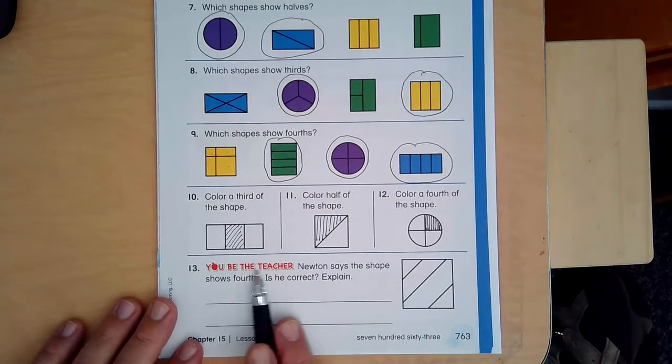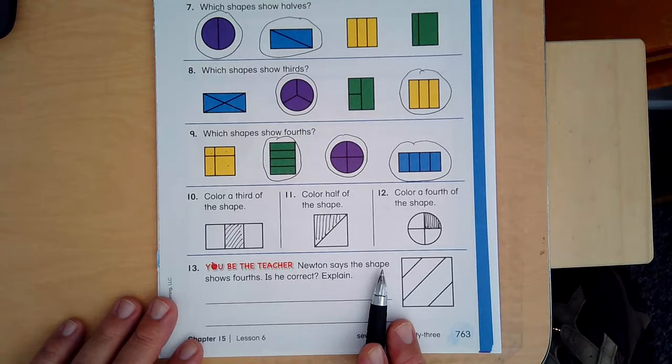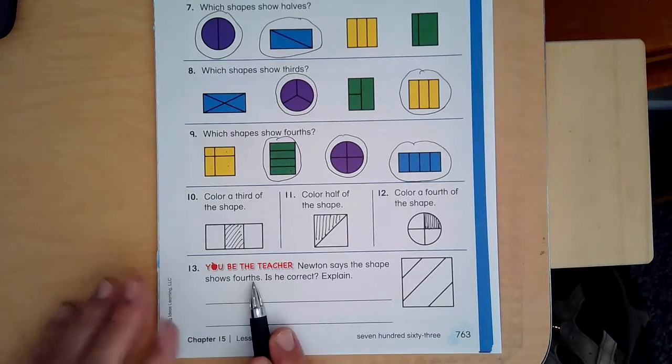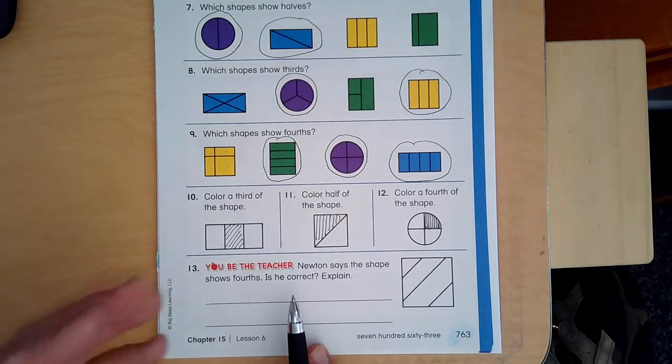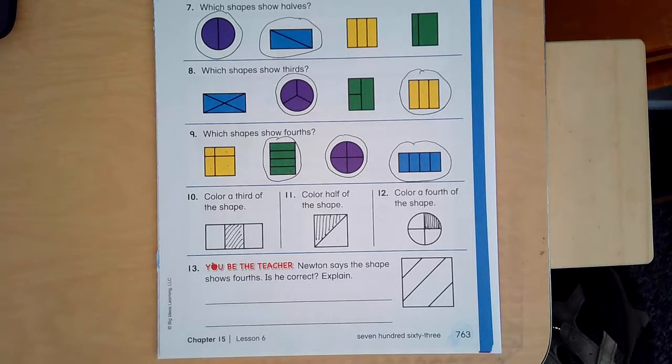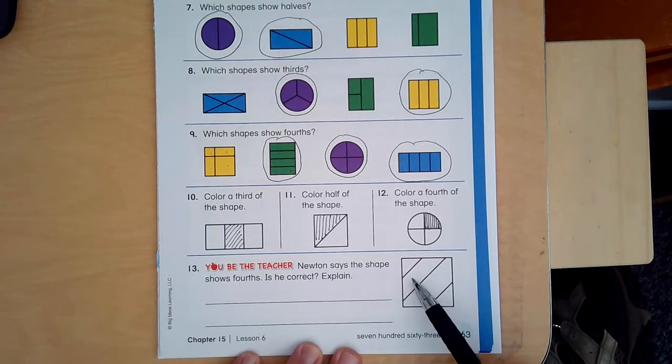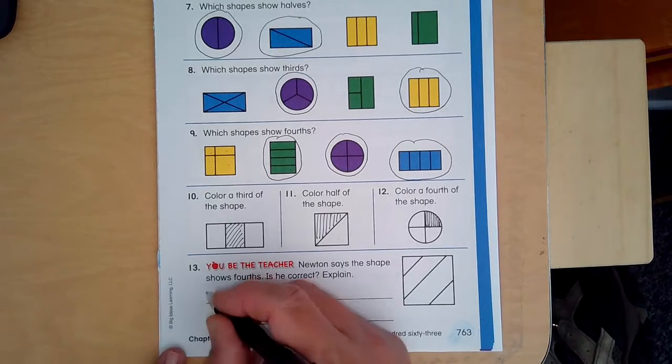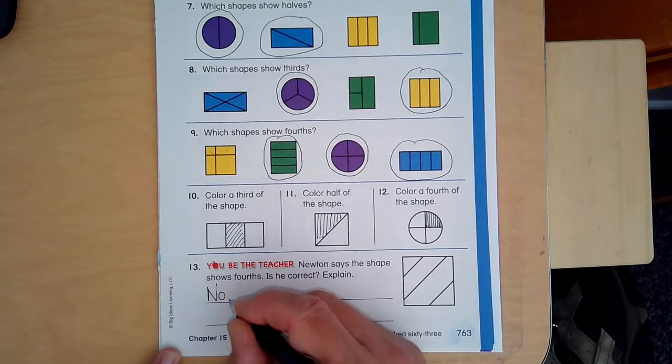Number 13 says, you be the teacher. Newton says that this shape shows fourths. Now, fourths, remember, 4 sections, and they are all the same. Is he correct? Well, let's see. I have 1, 2, 3, 4 sections, but this section looks very tiny, and then it gets a little bit bigger here, and then that one, but this one's very big. I don't think this shows fourths. I'm going to say no.